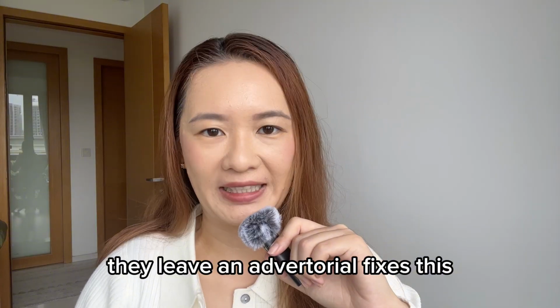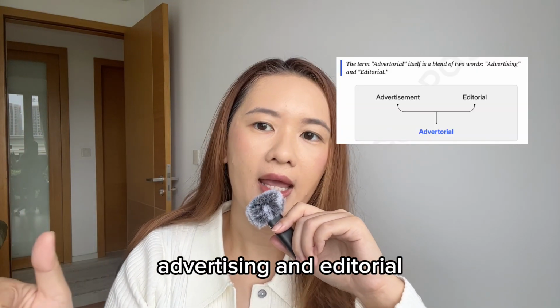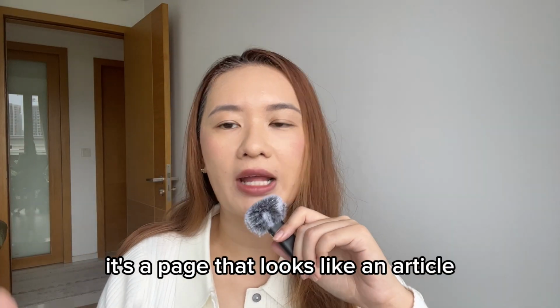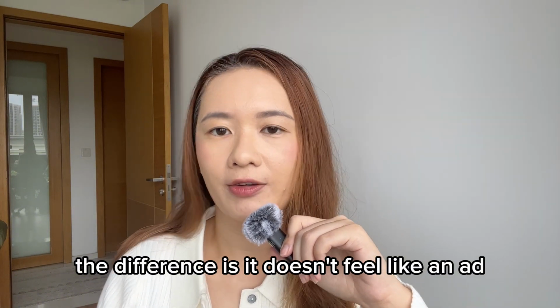An advertorial fixes this. The word is a blend of two things: advertising and editorial. It's a page that looks like an article, reads like an article, but it's built to sell. The difference is it doesn't feel like an ad.